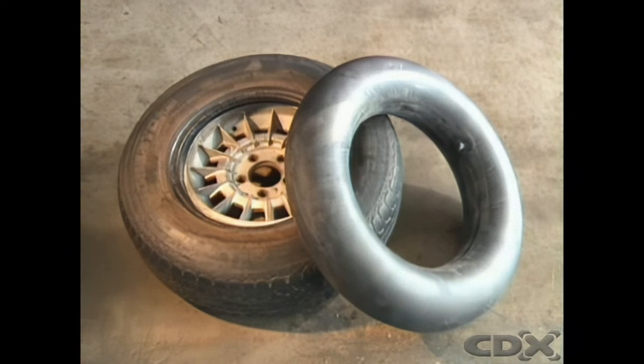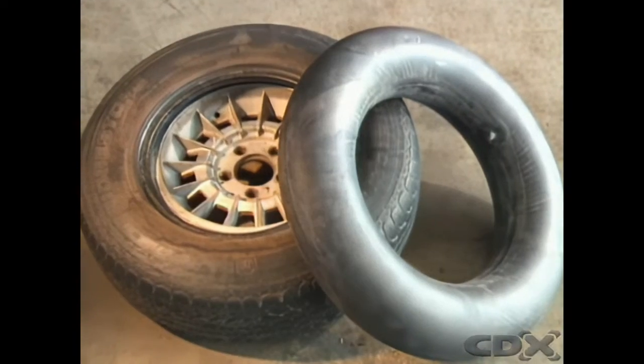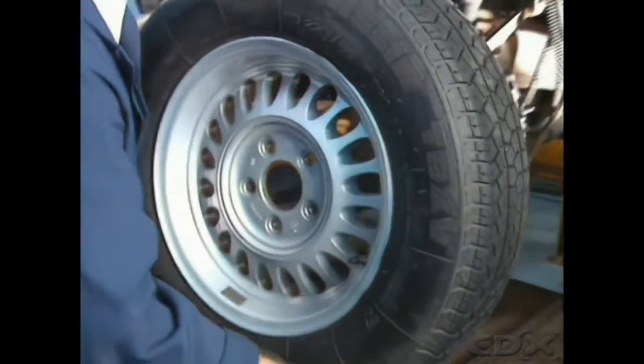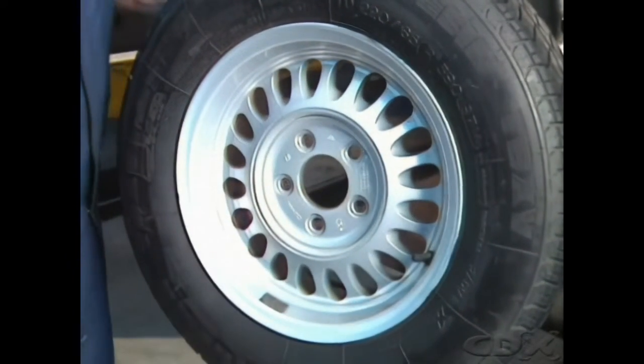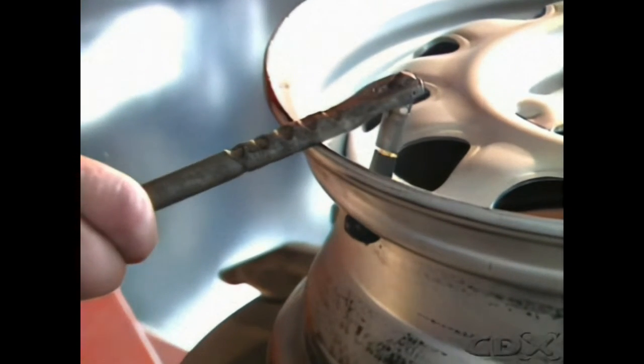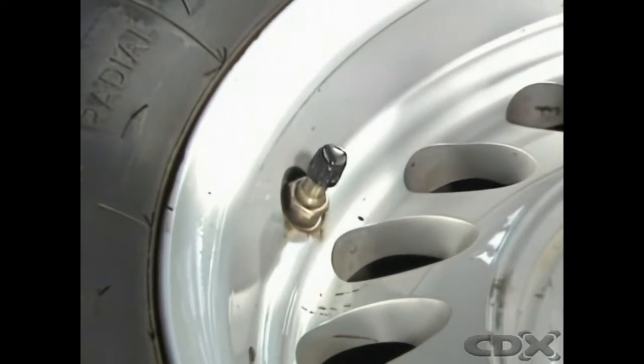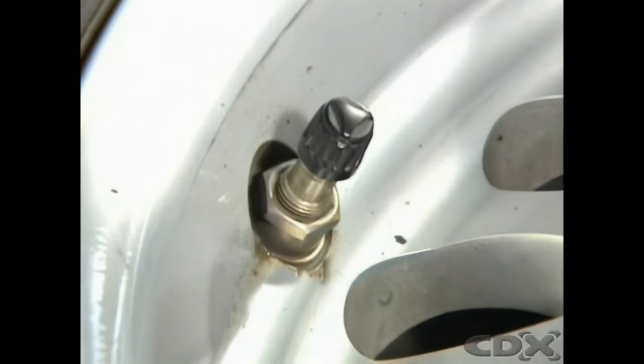Tube tires require an inner tube to seal the air inside the tire. Tubeless tires eliminate the inner tube by making the complete wheel and tire assembly airtight. A special airtight valve assembly is needed. This can be a tight fit into the rim, or it can be held with a nut and sealing washers.